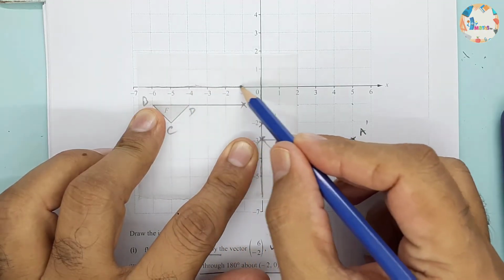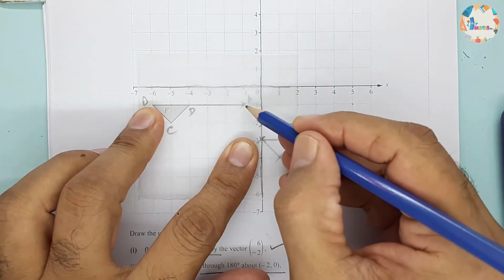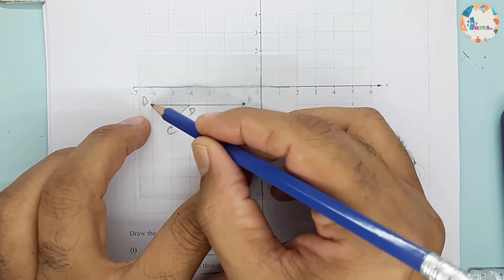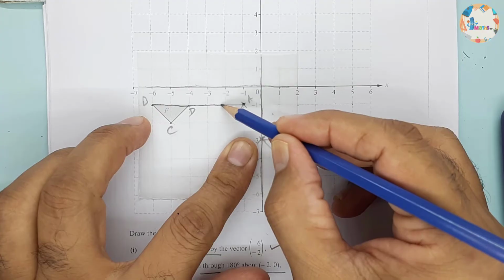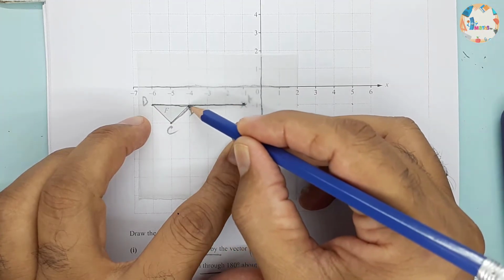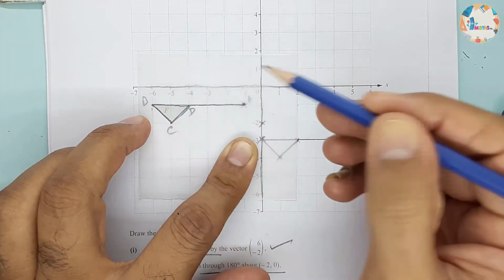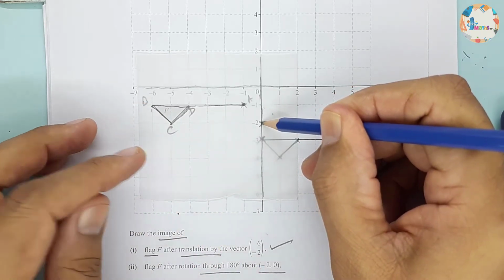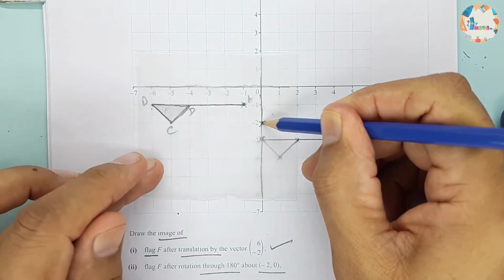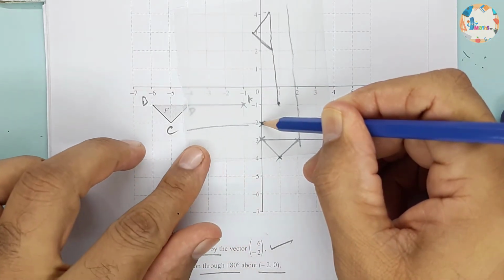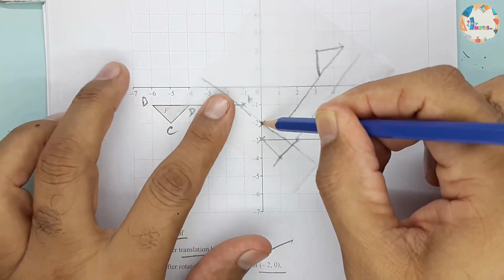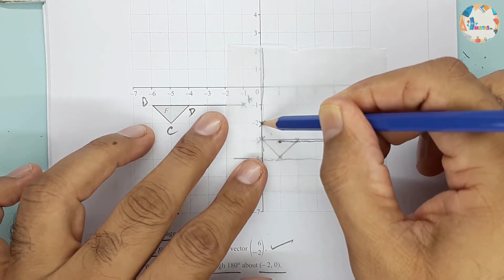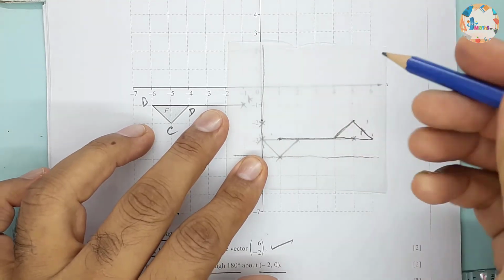After tracing this coordinate axis, we can trace the flag F. So this is basically flag F which we have traced. Now we have to rotate through -2 and 2, which is this one. So 180 degrees about this point. This is up to here is 90 degrees, and one more turn will be 180 degrees. So it will be over here.